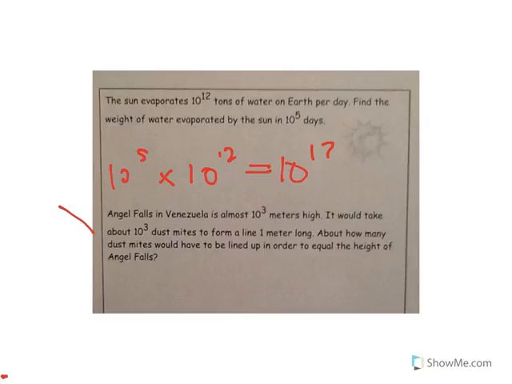And this problem here, it says, Angel Falls in Venezuela is almost 10 to the third meters high. So that's almost a kilometer high. It would take about 10 to the third dust mites to form a line 1 meter long. How many dust mites would have to be lined up in order to equal the height of Angel Falls? So it's just going to be 10 to the third times 10 to the third. So it's just going to be 10 to the 6th dust mites.